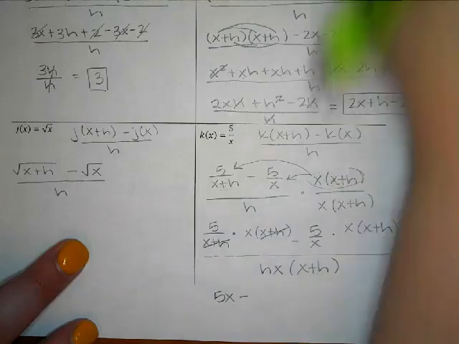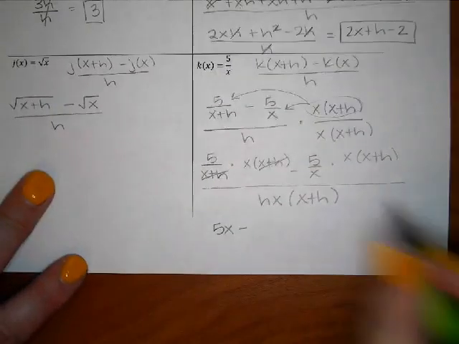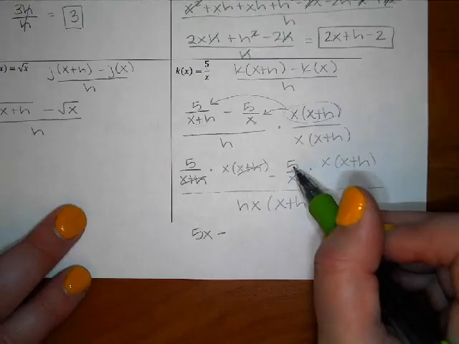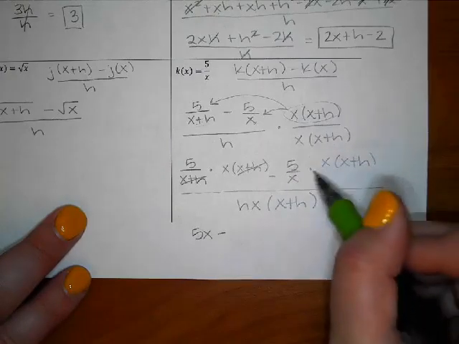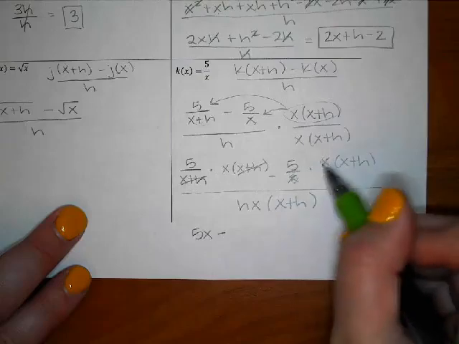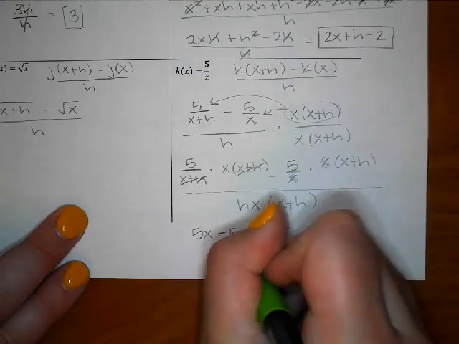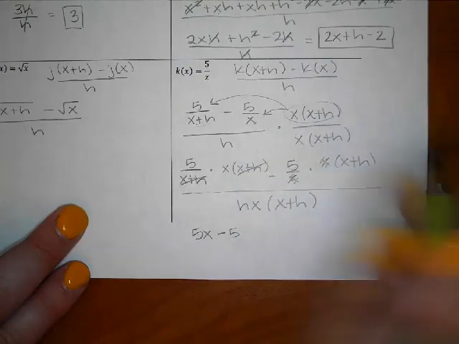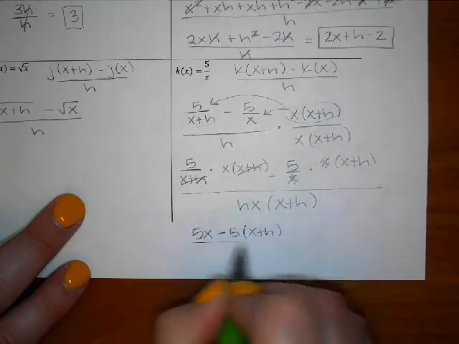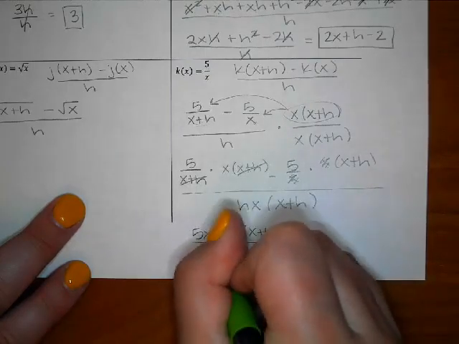So 5 over x plus h multiplied by x times x plus h, minus 5 over x multiplied by x times x plus h. And then on the bottom, we have an h and an x plus h. Now, this part, you don't usually have to write down. I wrote it down because this might be your first time seeing it, but you can do this part in your head. So when you multiply, the x plus h multiplied and the x plus h divided are going to cancel each other out, and I'm going to be left with 5x. When I do this part, I have the 5 right here. The divide by x and the times by x cancel each other out. And I'm just going to have 5 times x plus h. I switched these because it feels weird to write hx.